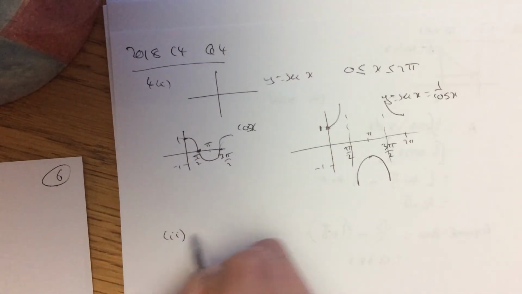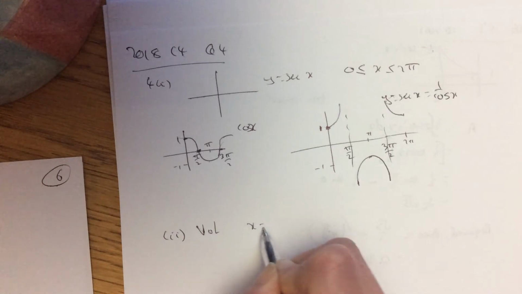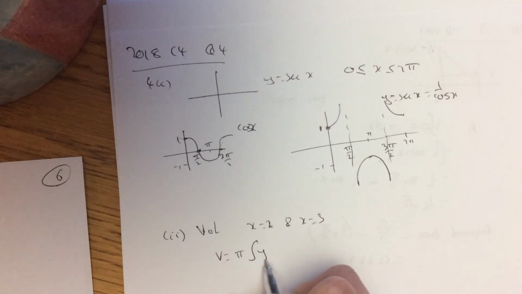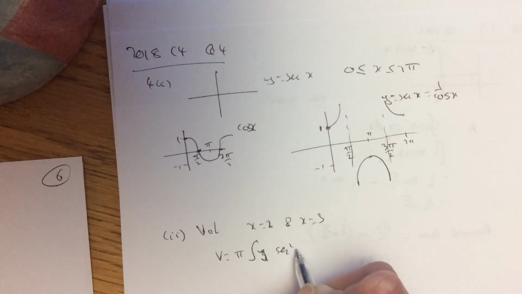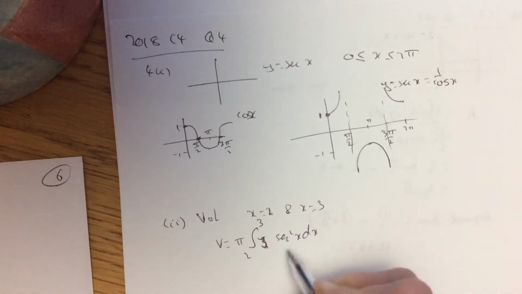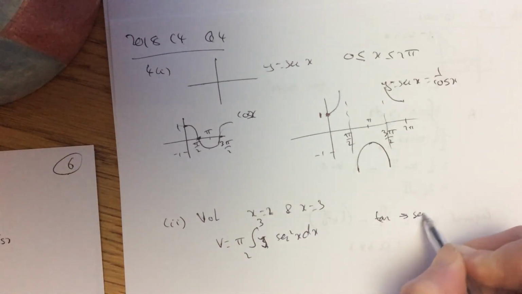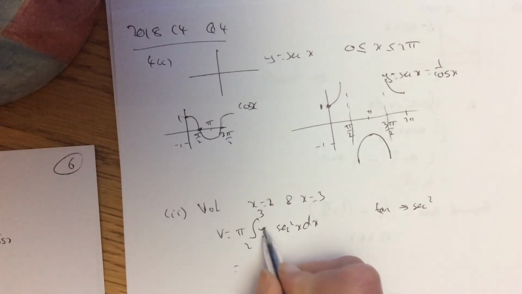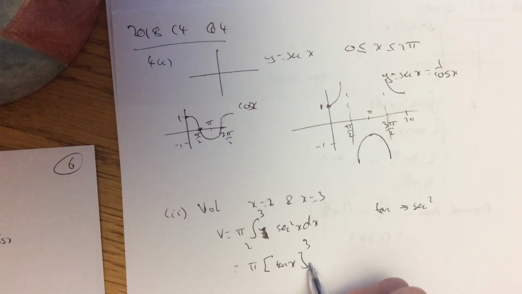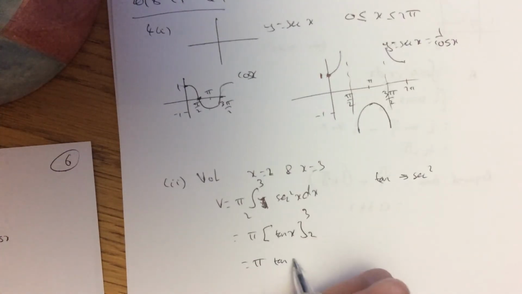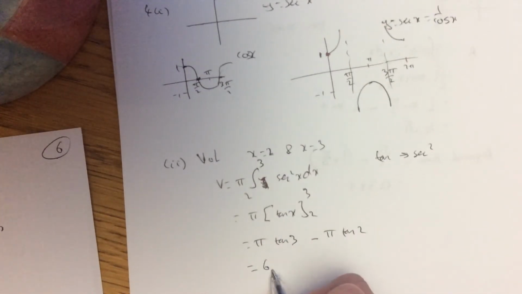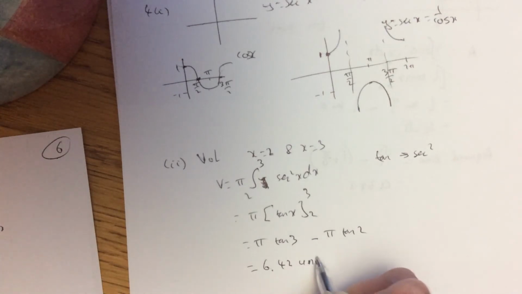Part 2. You want the volume and you're between x equals 2 and x equals 3. So the volume is pi times the integral of sec² x, you can just put that instead of putting y in, and you're between 2 and 3. Now where does sec² come from? Well, tan goes to sec². There's no derivative to worry about, so it will just go back to tan x, between 3 and 2. Sub in your 3, sub in your 2. And if you put that through your calculator, you should get 6.42 units squared.